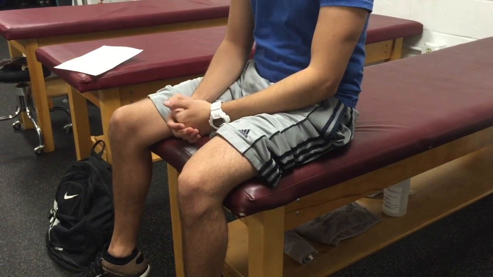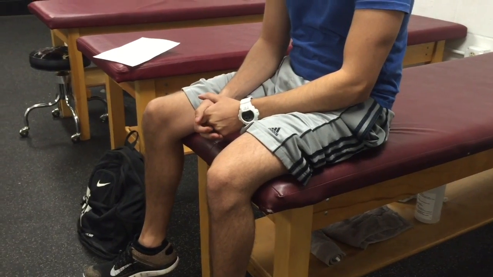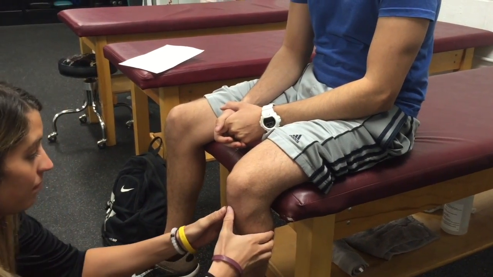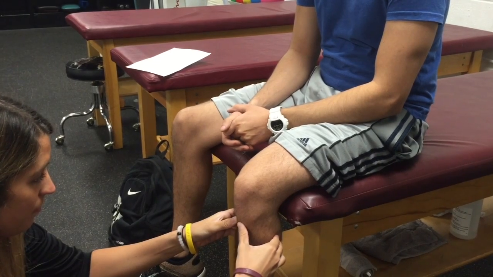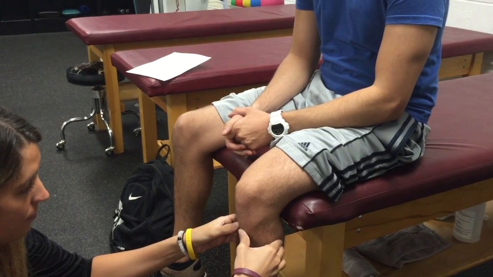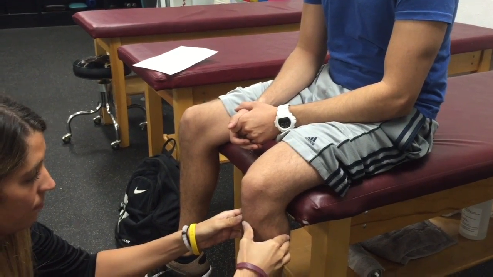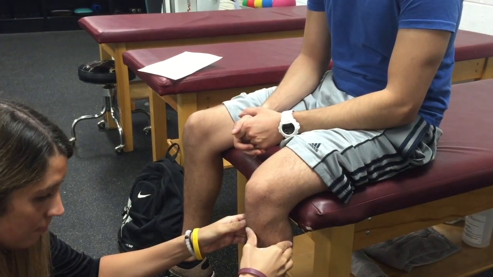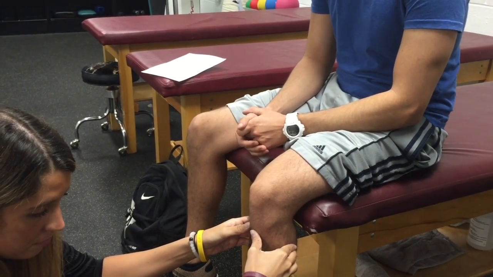Next, we have the tibial tubercle. If you follow the infrapatellar tendon distally, it will insert onto a bony prominence. Where it inserts is the tibial tubercle. It is also the insertion of the pes.